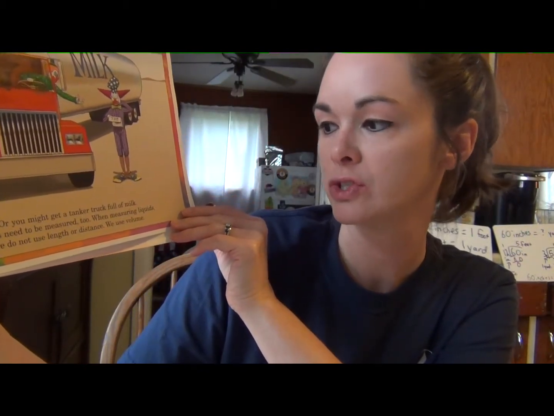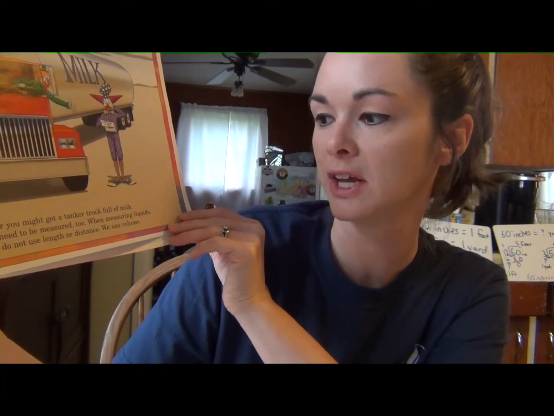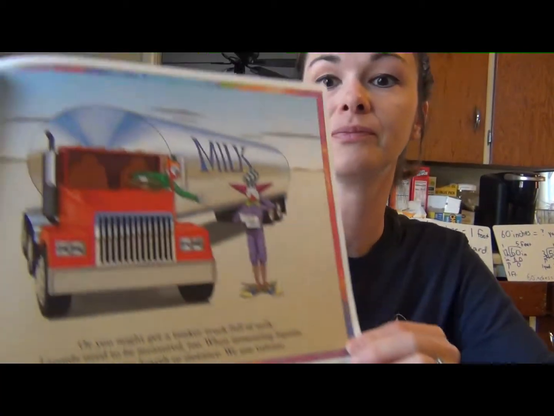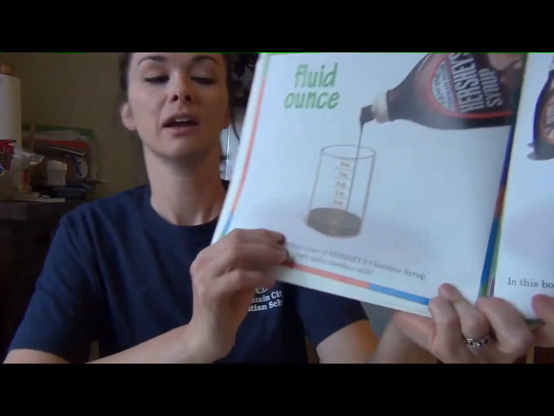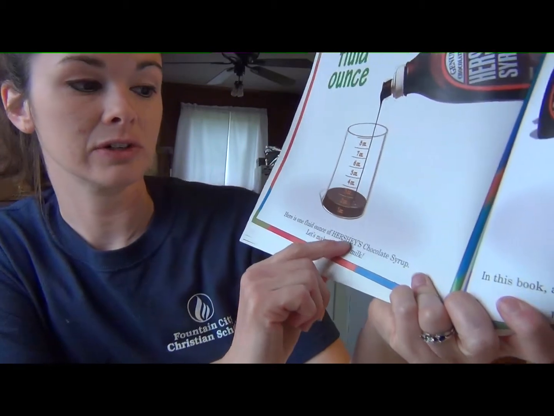Liquids need to be measured too. When measuring liquids, we do not use length or distance. We use volume. A fluid ounce. Here is 1 fluid ounce of Hershey's chocolate syrup.